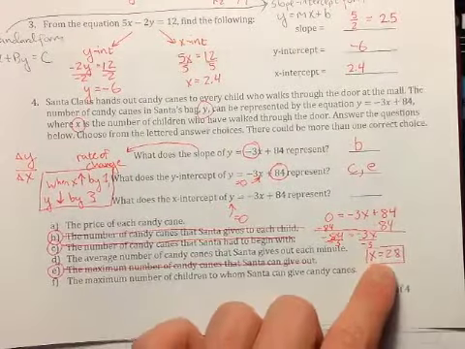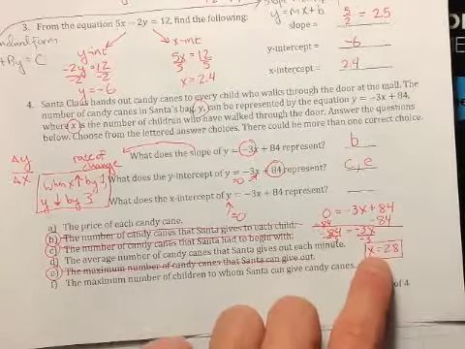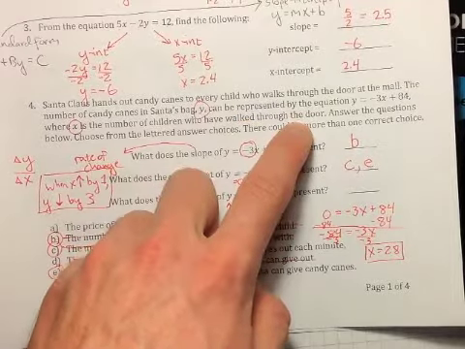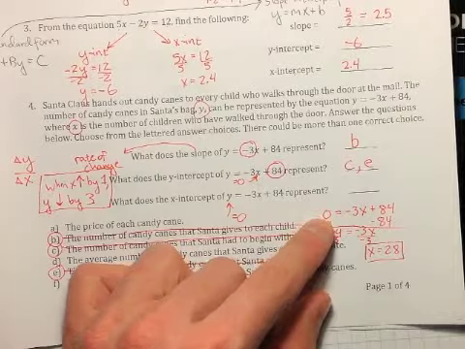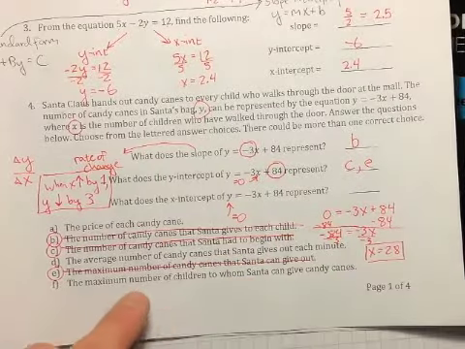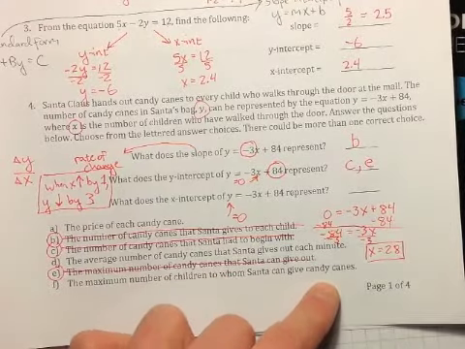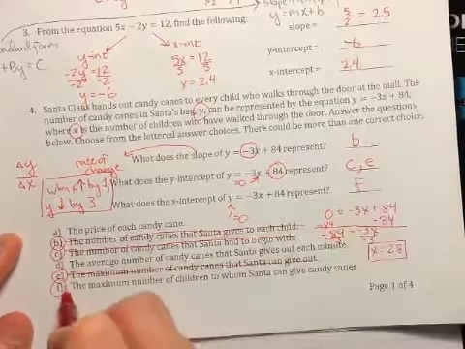Now what in the world does this mean? Well, remember that x represents the number of children who have walked through the door. And if there's no candy canes left over, that means that 28 is the maximum number of children to whom Santa can give candy canes. So that goes right there, letter choice F.